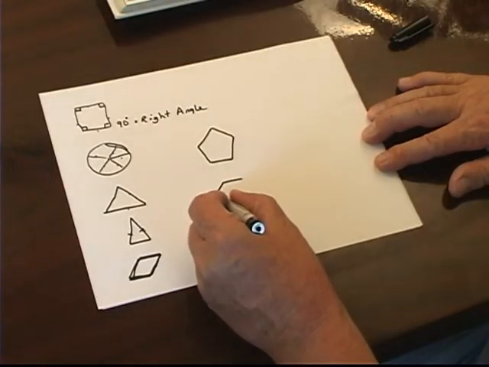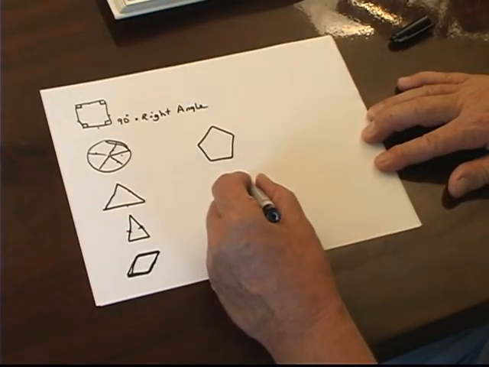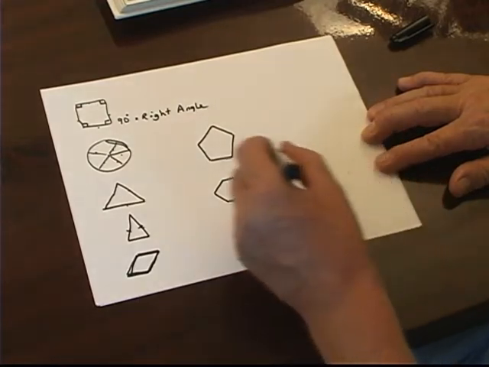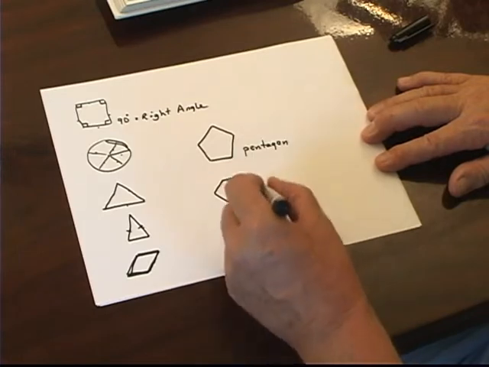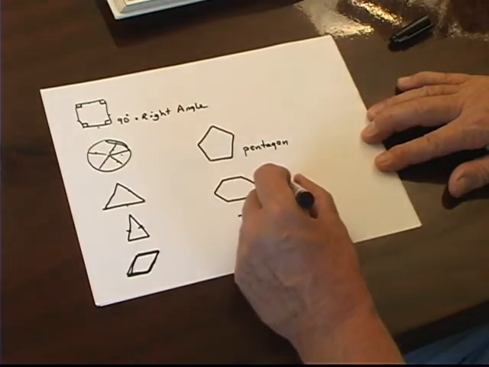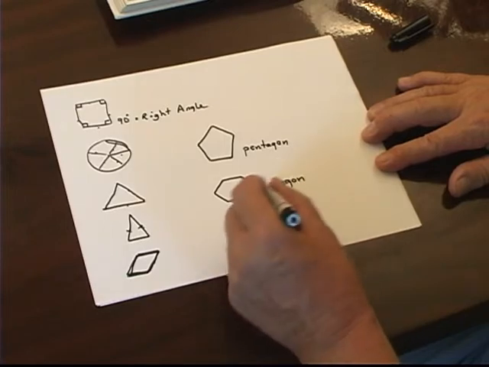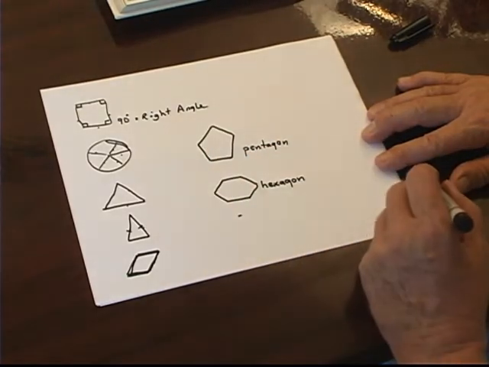Has 5 sides. A hexagon has 6 sides. So we have pentagon and hexagon.